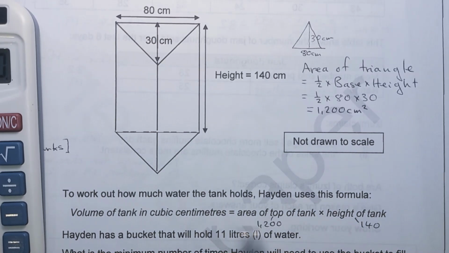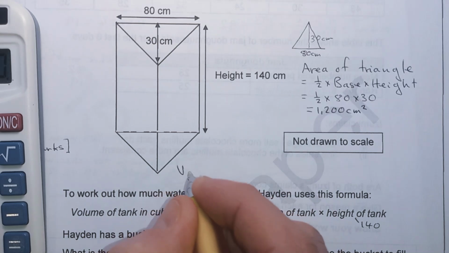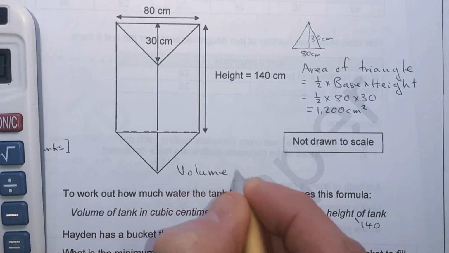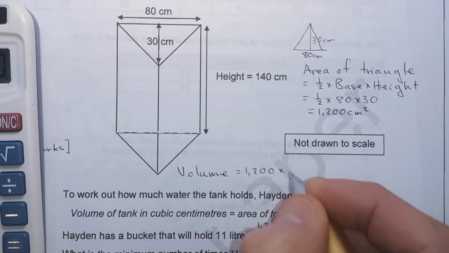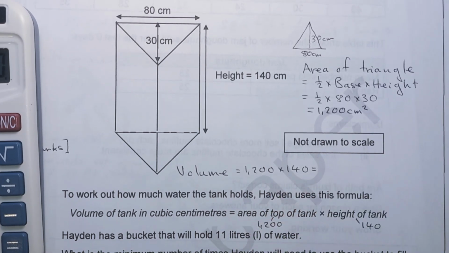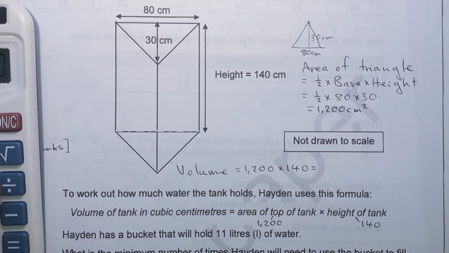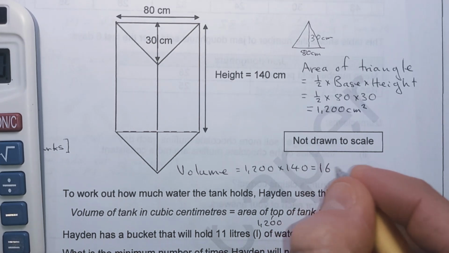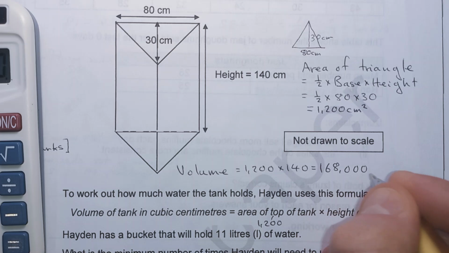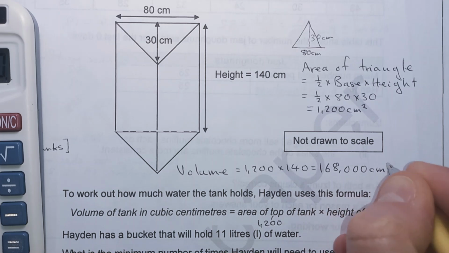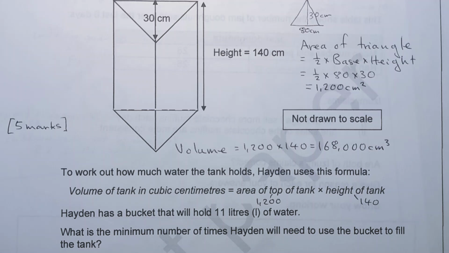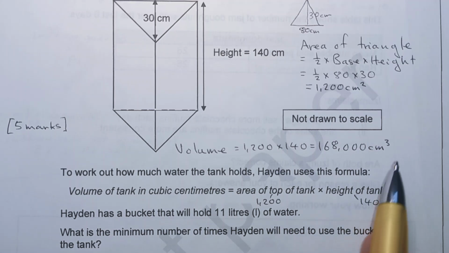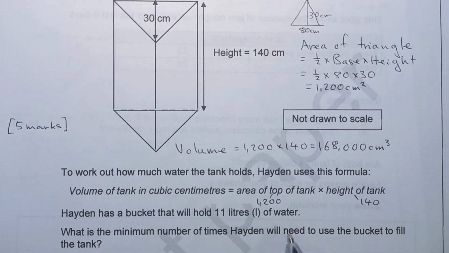So we can work out the volume now. So we can say, well, the volume is 1,200 times 140, which is 168,000, and that's going to be centimetres cubed. Okay, now that's all very well, centimetres cubed, but they're talking about litres.